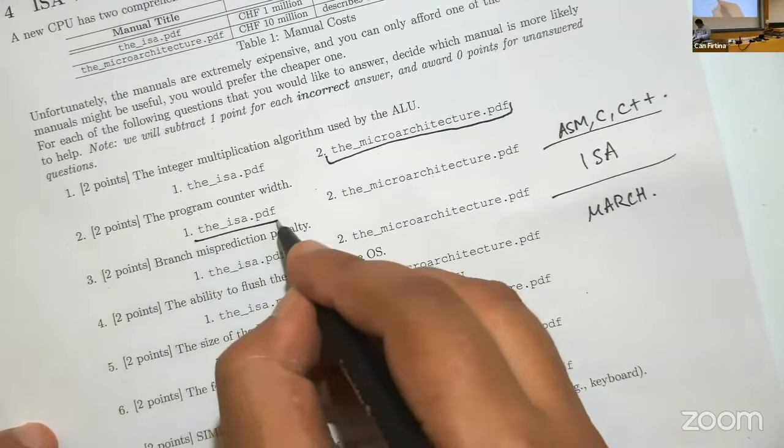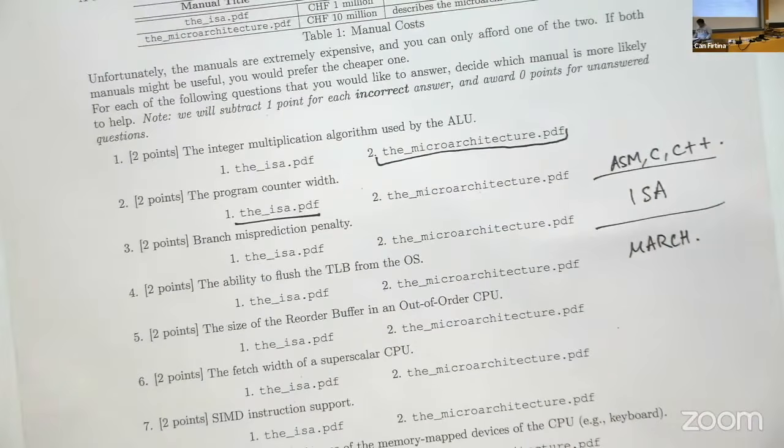So the answer for this is the ISA. Next question is branch misprediction penalty. Branch prediction is typically transparent to the programmer. But sometimes the compiler can give hints for successful branch prediction.